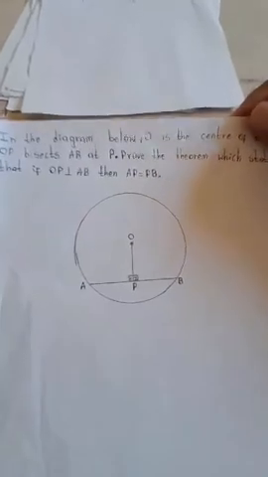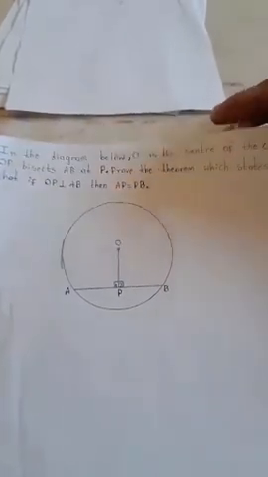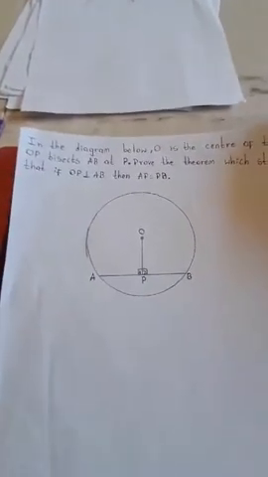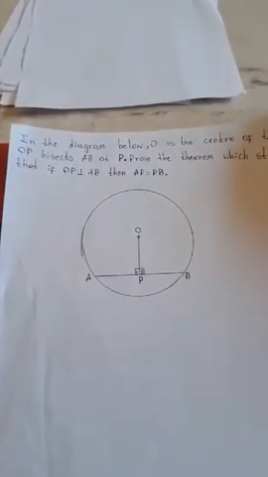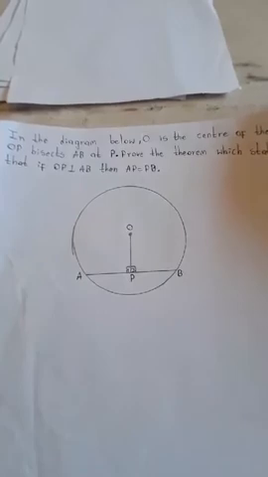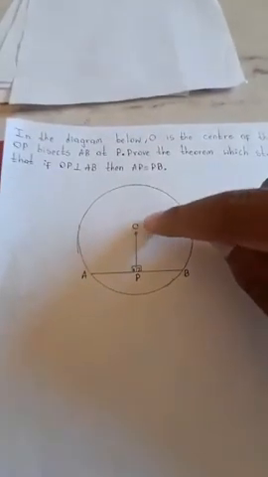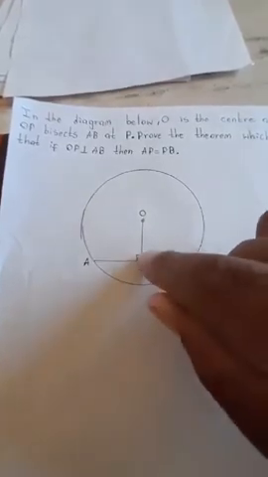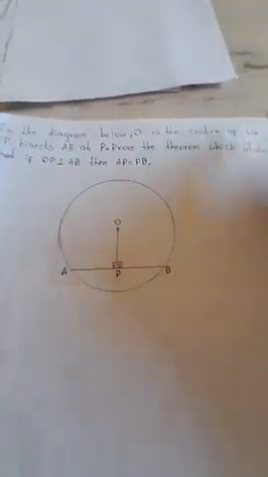So let's start. It says in the diagram below, O is the center of the circle. OP bisects AB at P. Hence we have 90 degrees this side and 90 degrees this side.